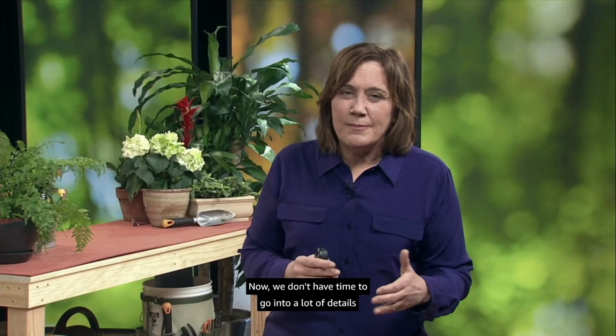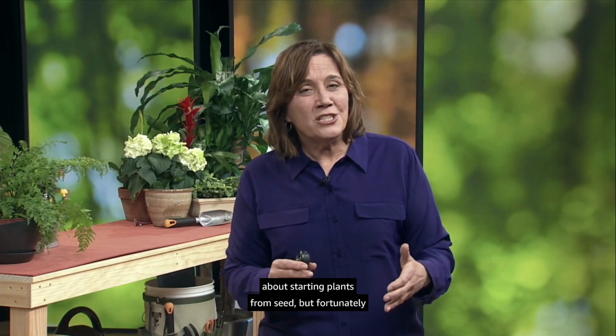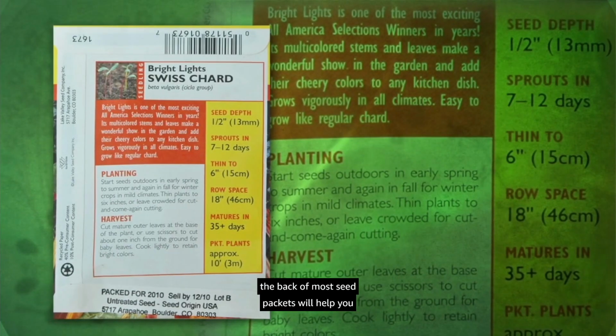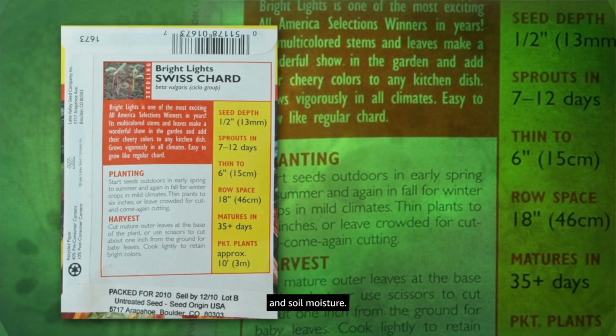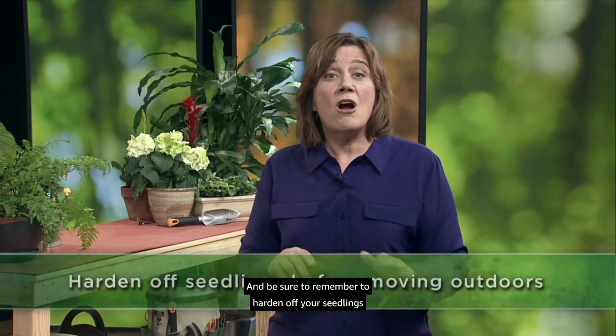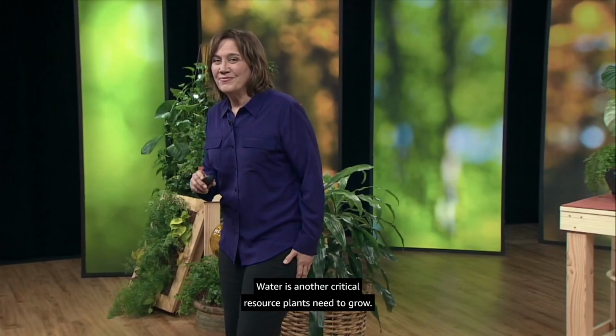Now, we don't have time to go into a lot of details about starting plants from seed, but fortunately, the back of most seed packets will help you with timing and growth information, temperature, and soil moisture. And be sure to remember to harden off your seedlings before moving them outdoors.